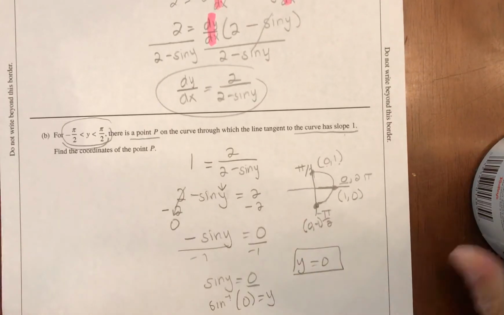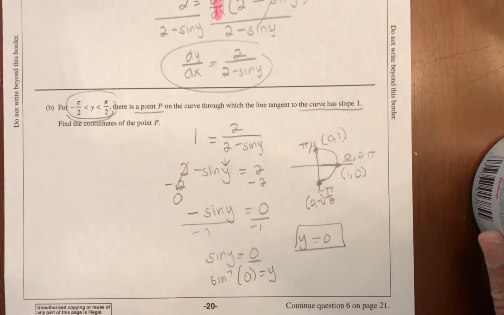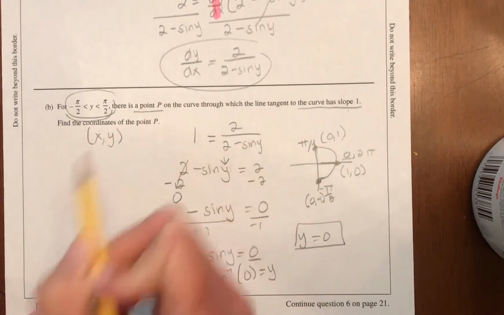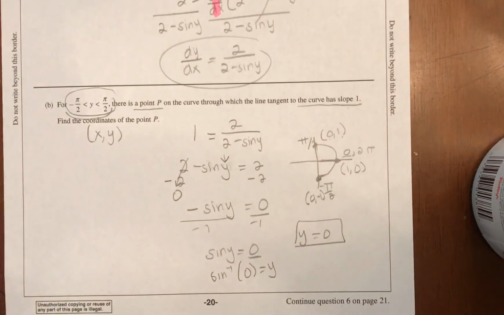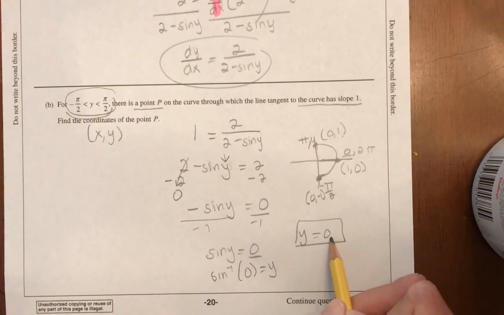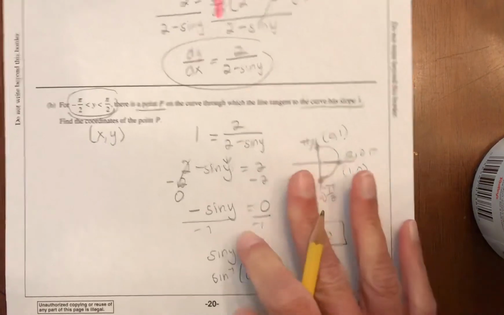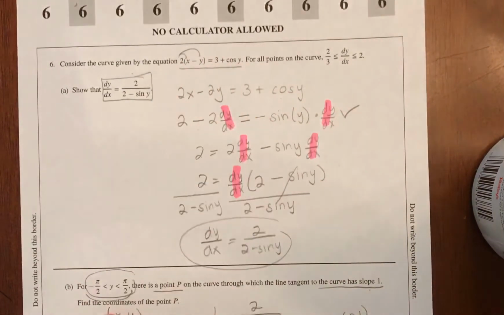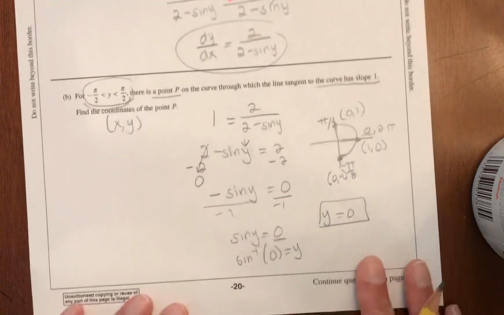Now, a lot of you stopped there, and I couldn't give you full credit because that's not a point. That's just the y value. A point needs to be x, y, right? They're saying to find the coordinates of the x, y point. So now we still have more work to do. We have to take this y value and plug it back in here to the original equation they gave us. So that's the last step I need to work on.